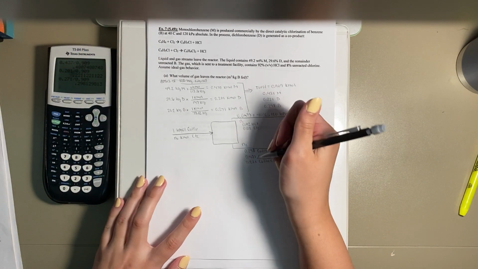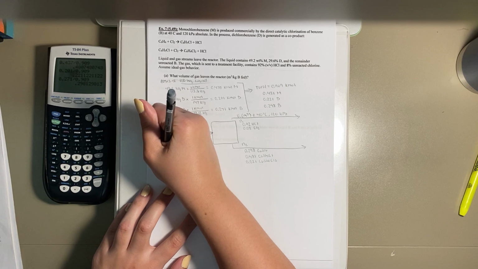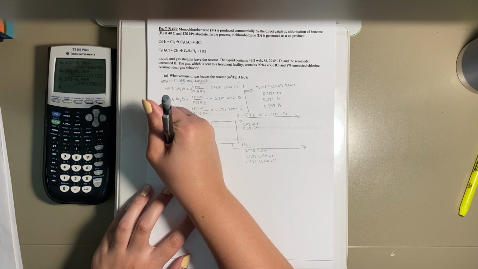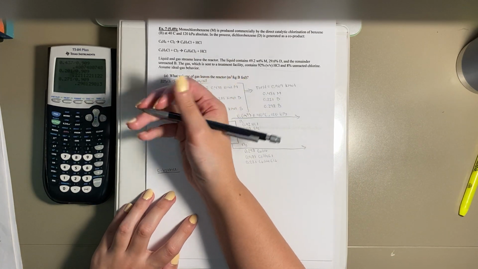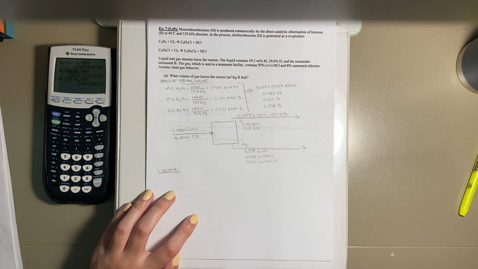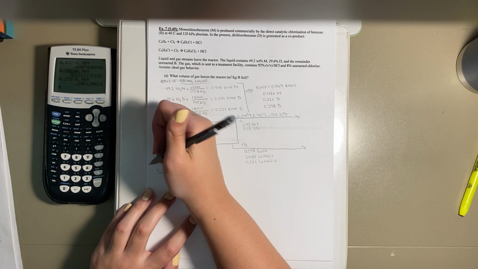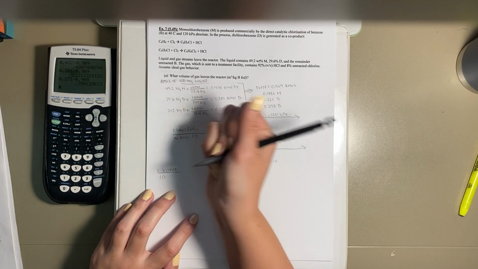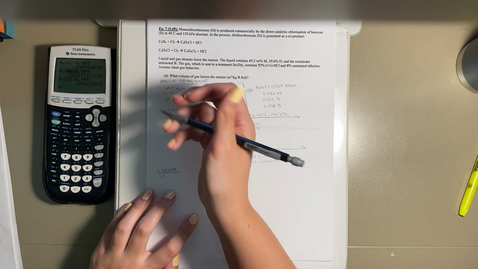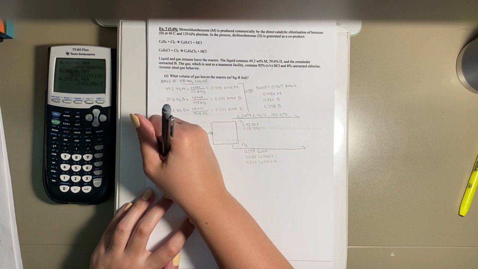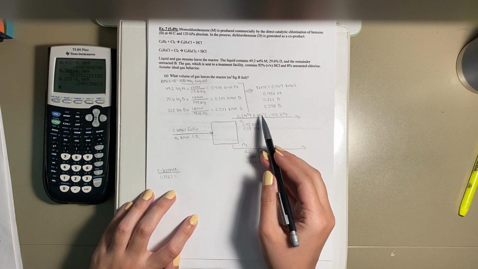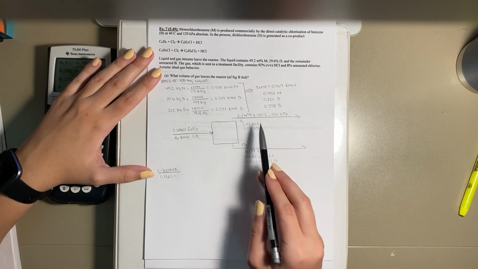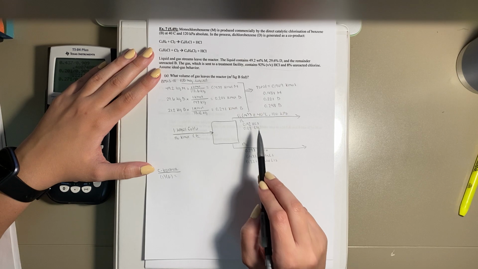We are going to start with a carbon balance. And so going into the process, we have 1 kilomole C6H6, and that has 6 carbon. And then coming out of the process, we have no carbon in our gas stream.